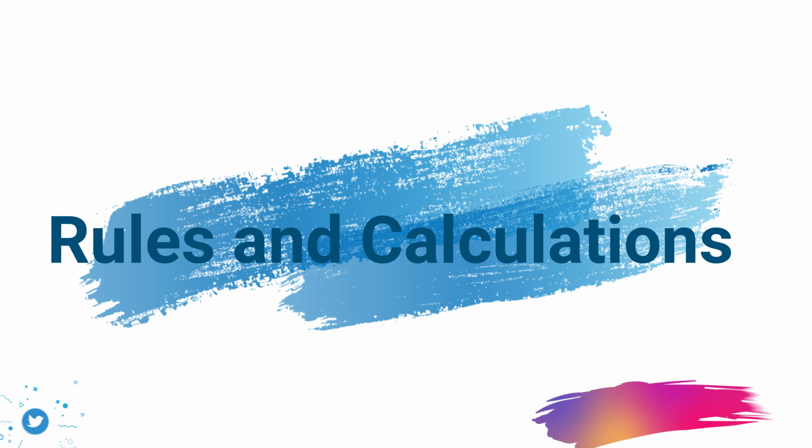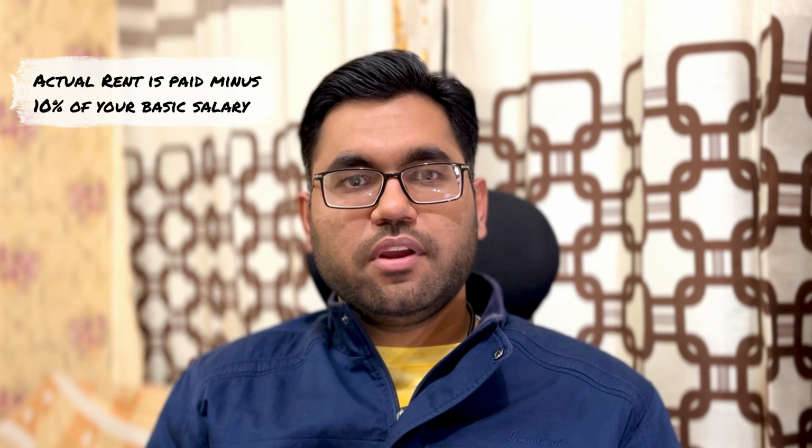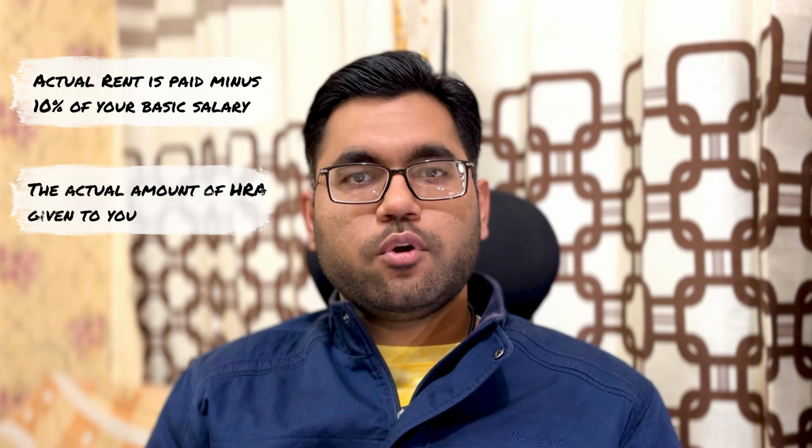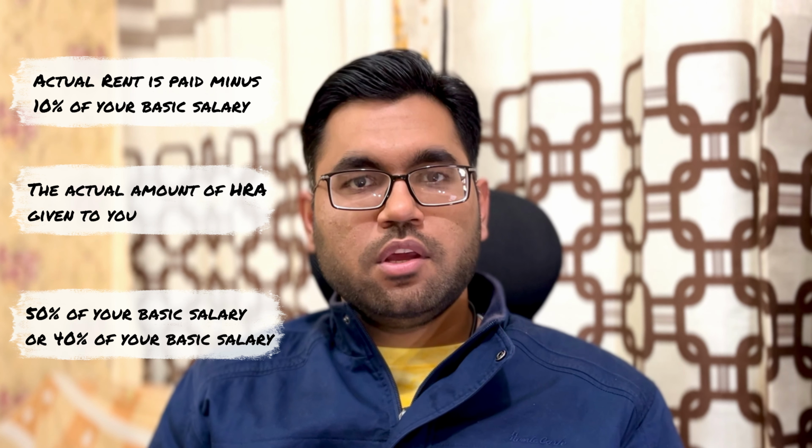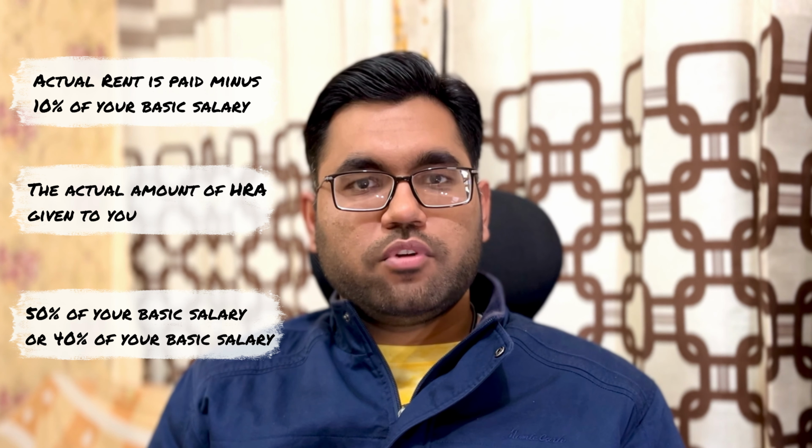Now we will see rules and calculations for salaried employees and self-employed, or those who don't have HRA in their salary structure. Let us start with the salaried employee. Your HRA exemption can be calculated based upon three factors: the actual rent paid minus 10% of your basic salary, the actual amount of HRA given to you, and 50% of your total basic salary if you are in a metro city like Delhi, Mumbai, Kolkata or Chennai, or 40% in non-metro cities. The minimum figure of these is the HRA that you can claim for tax deduction.